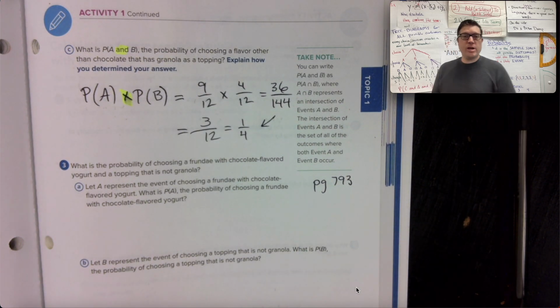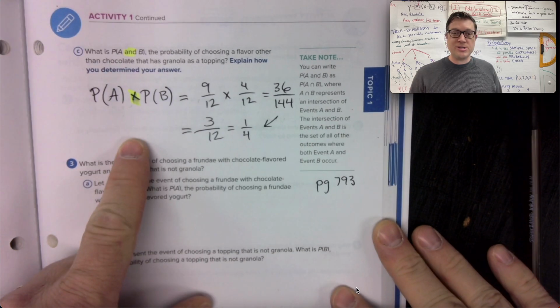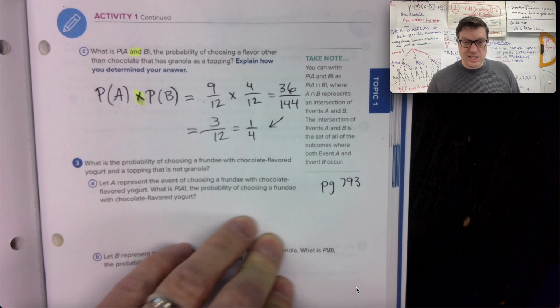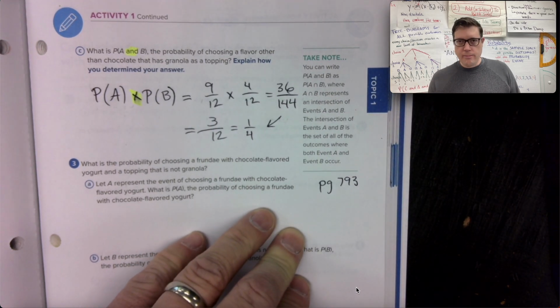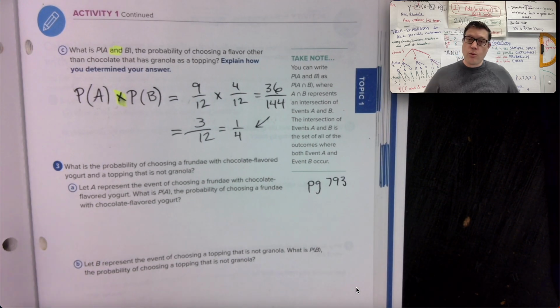You guys, this is page 793. It is the second part of that. If you want to see how we did question 2 part C, go back and watch the 792 video. It felt weird to leave it in the middle of the video and just cut that question and then come back to this one and start talking about it. So I finished it up there. But we're going to do question 3 right now.